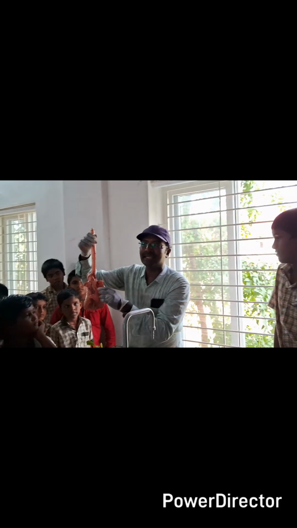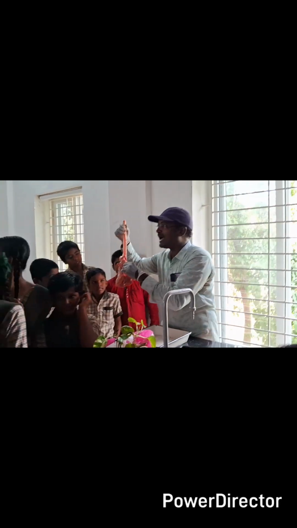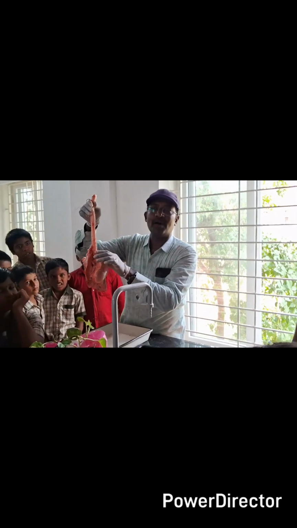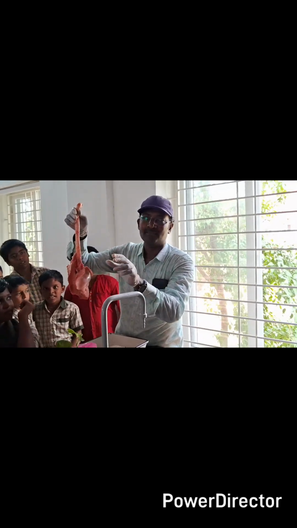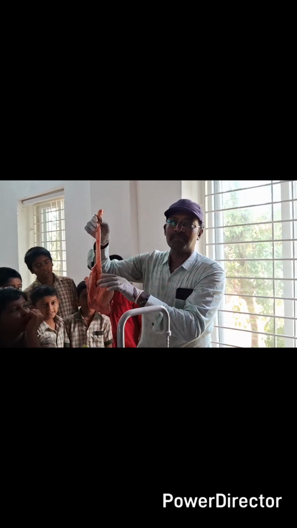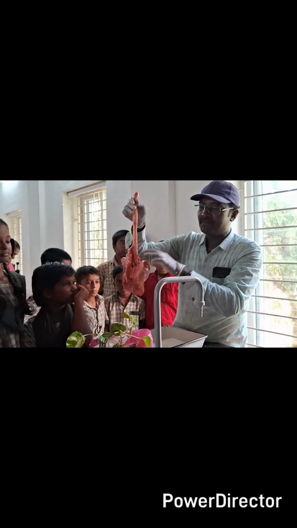The lungs are spongy, elastic, bag-like structures. They are made up of small air sacs, also called alveoli. They are millions in number, and their main function is gaseous exchange.